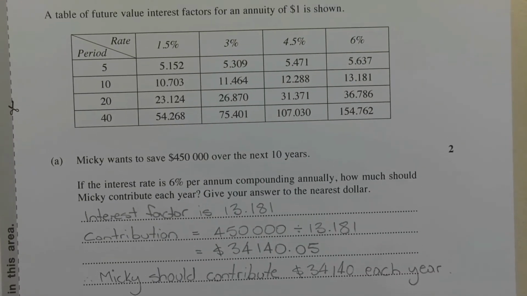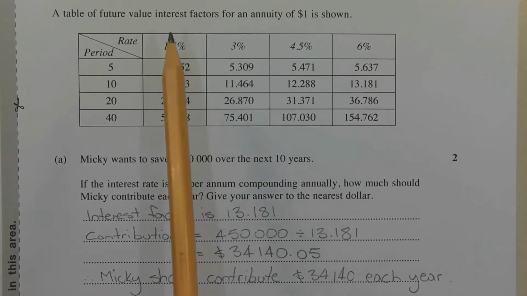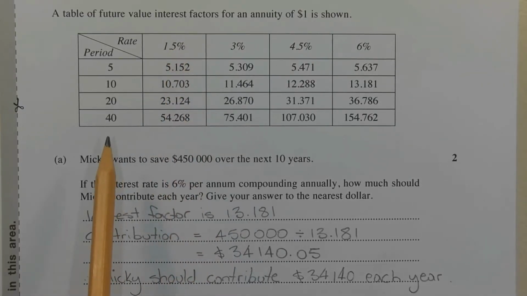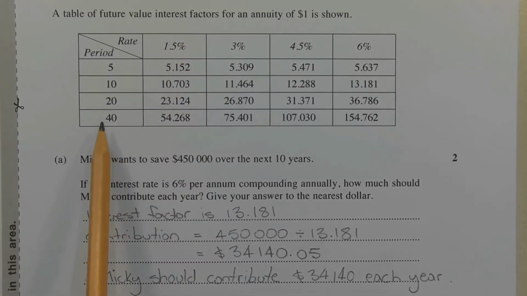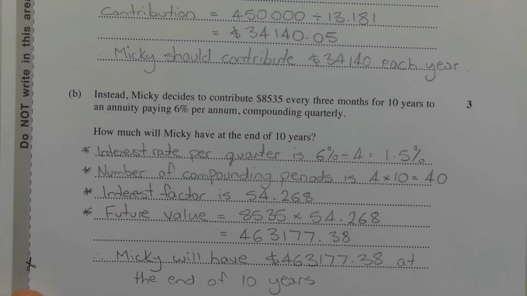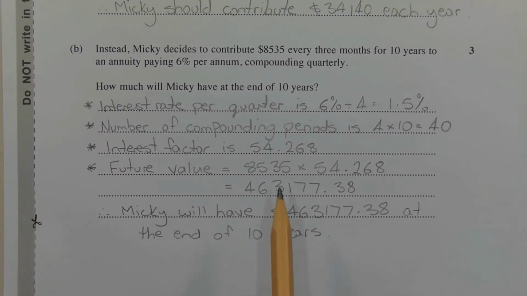Going back to the table, we reference this column here, 1.5% per quarter, over a period of 40 quarters. And this is our interest factor, 54.268. And I've written that here.